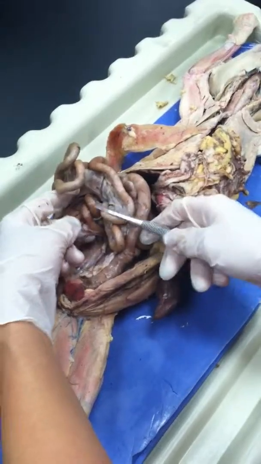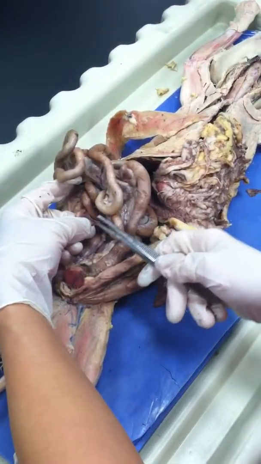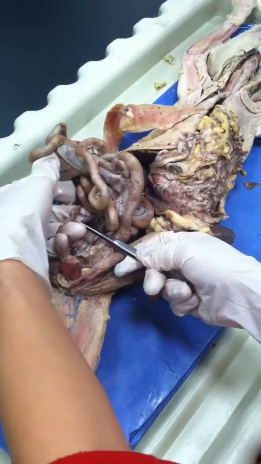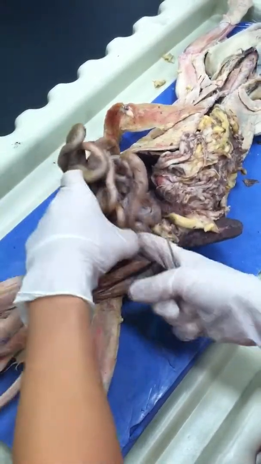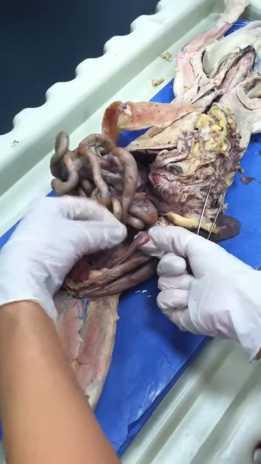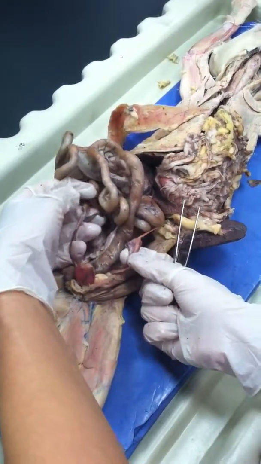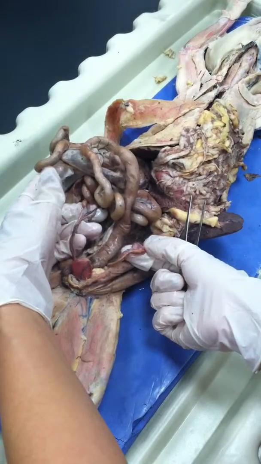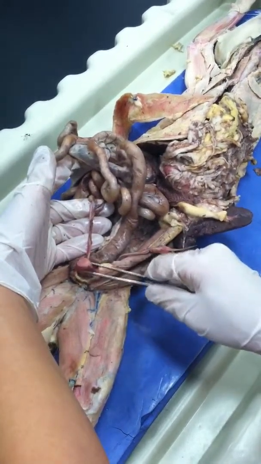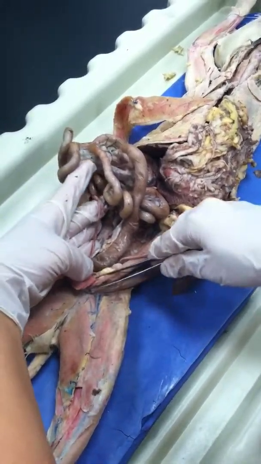Okay, thank you. Is this an ovary? Because if you look, this one also has another ovary. We're trying to determine if it's a female or not. But it's part of the uterus. What about this white thing? We thought it was a bladder.